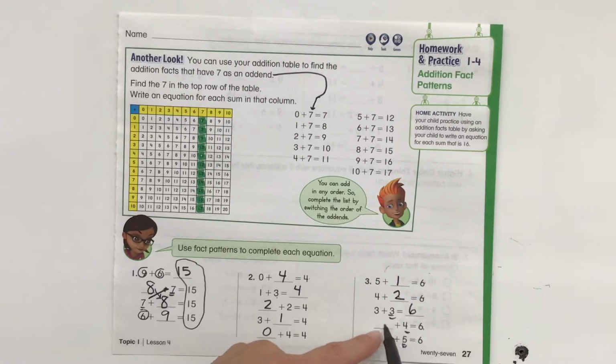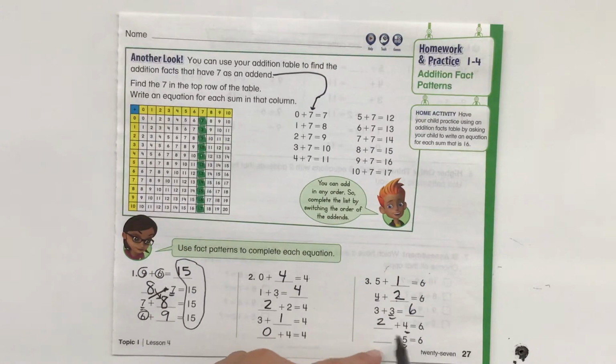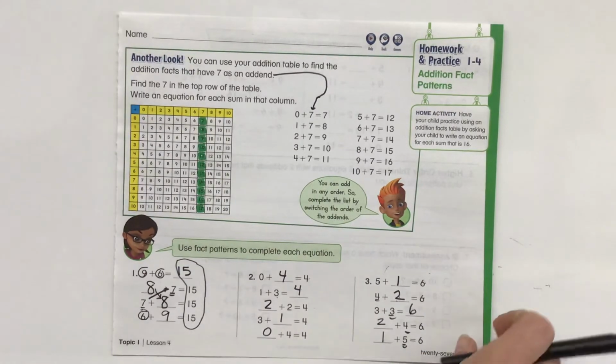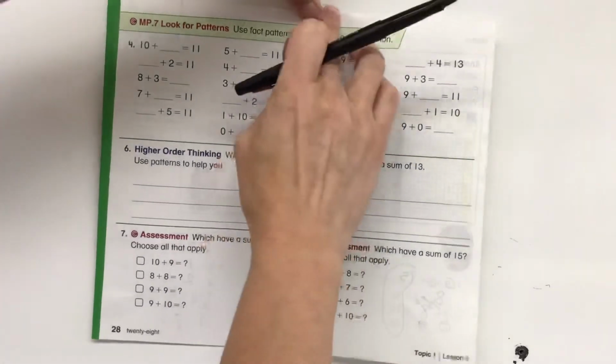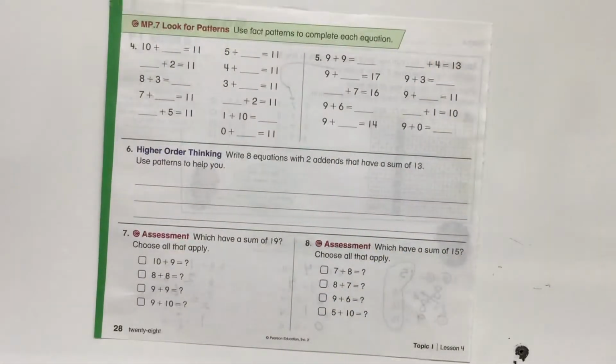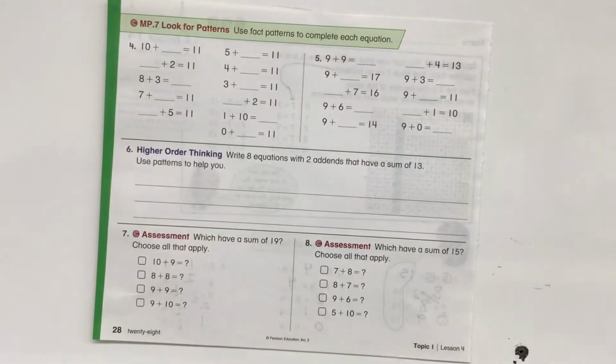Now let's take a look. Something plus 4 equals 6. I already have a 4 here, so I know I haven't used a 2 yet. 2 plus 4 equals 6. And blank plus 5 equals 6. I have a 5 and a 5. I can do a 1 and a 1. All right? Great job. Again, feel free to pause the video if you need to. We're going to go through and use our fact patterns to complete each equation. So at this time, I want you to pause the video. I want you to do this all on your own and then come back and check it.